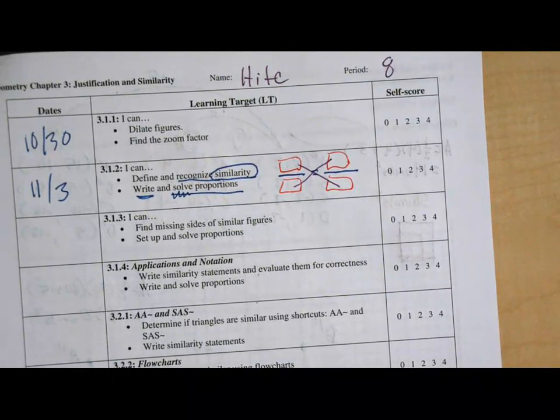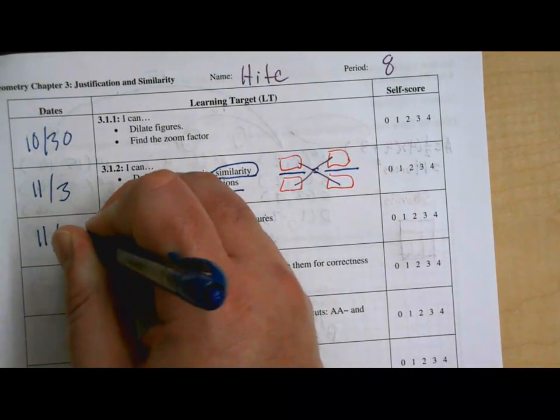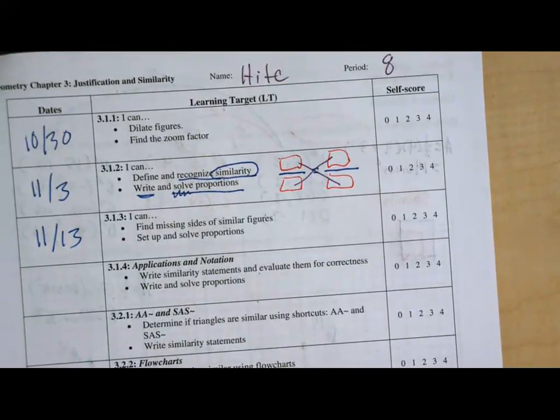Today is the 13th. It is a Gold Friday, the 13th. Actual Thursday, but Gold Friday.